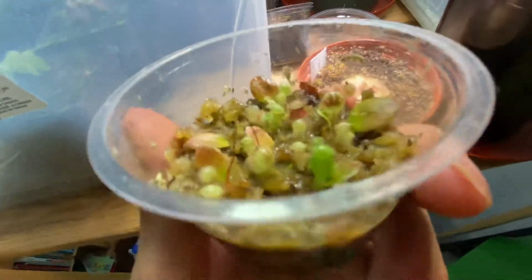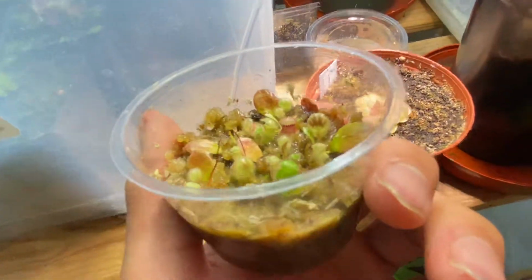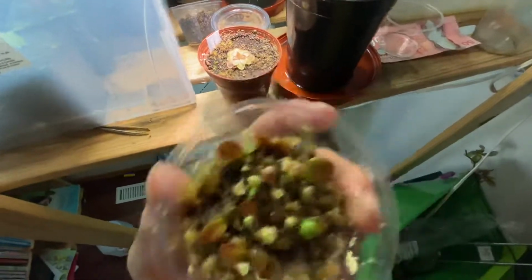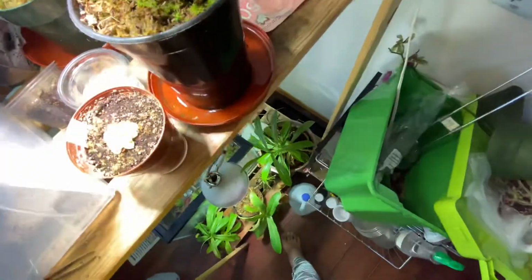Here's a set of Cephalotus cuttings. And you can see there's actually a plant that has a low adult pitcher. You can see those teeth. Sorry for the unfocused camera, but you get the idea. So is this plant. See, there's an adult pitcher. You can see the teeth, but it's really tiny. So that's an interesting thing to note.